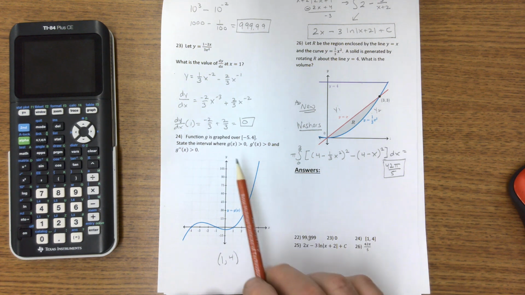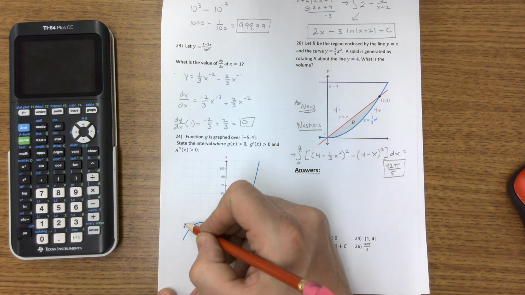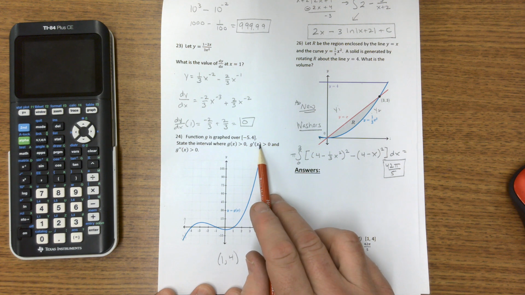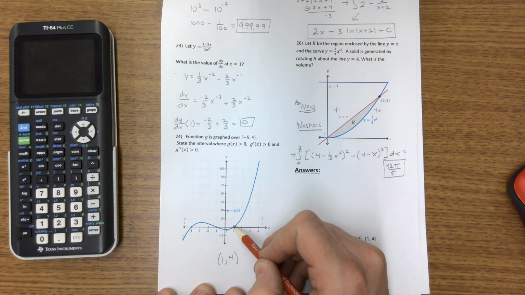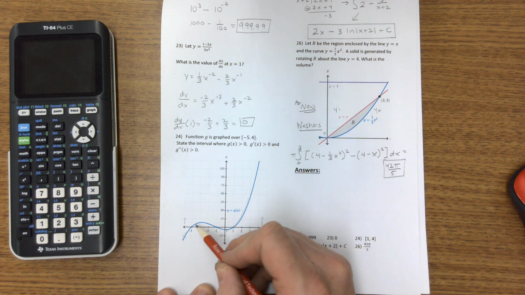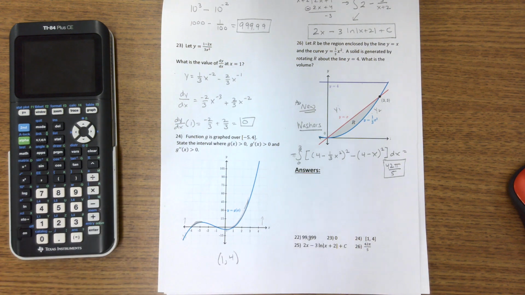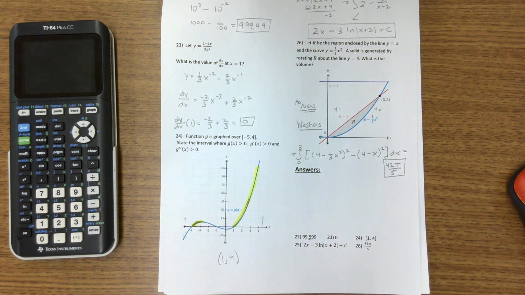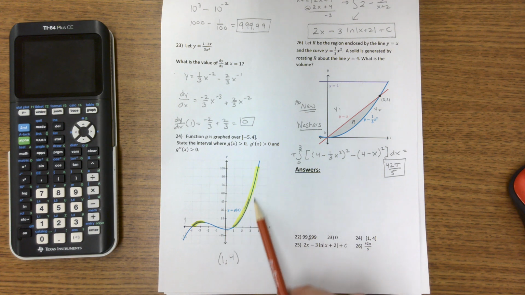Here's the graph. State the interval where g of x is greater than 0. So I want everything above the axis, not that direction. I want g of x to be increasing. I want it to be going up. Well, it's going up from about right here this way. So all of this is going up. This is going up right there. There's an up section. There's an up section. If I were to highlight the sections that are going up, this is all going up, and that's all going up right there. But what do I want? I want where it's concave up, and that's only this section right here.